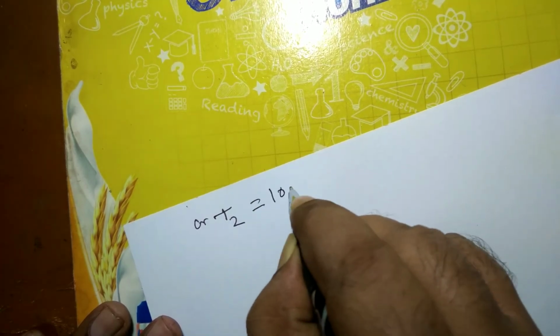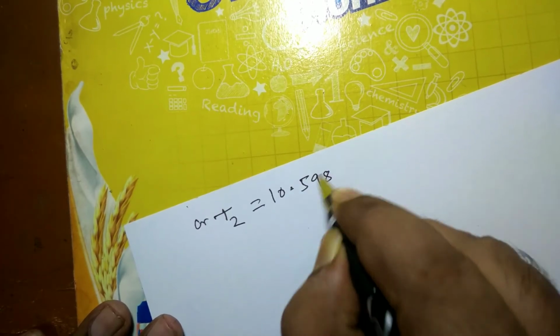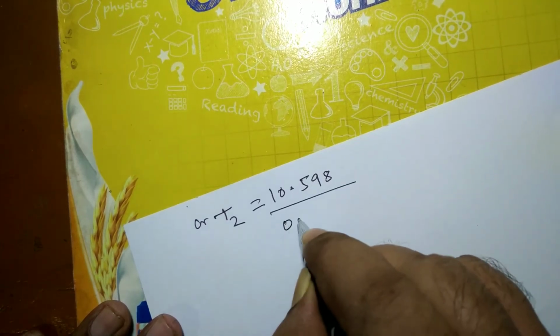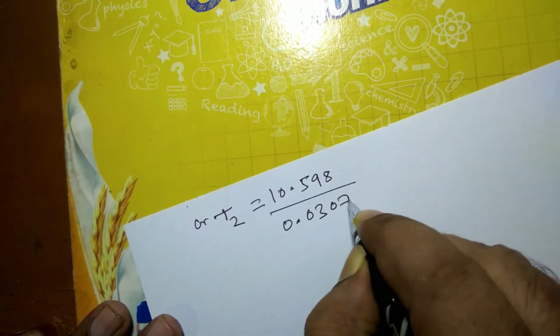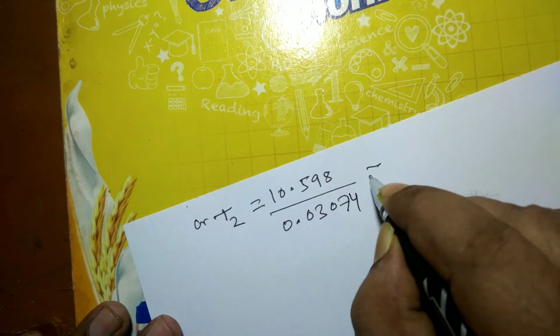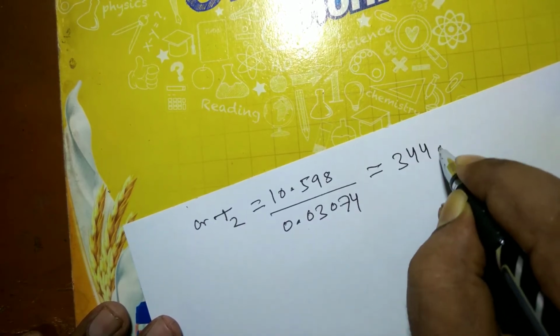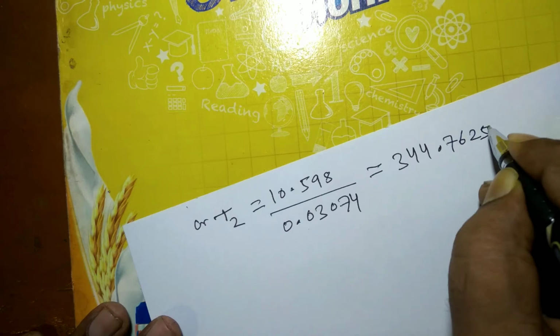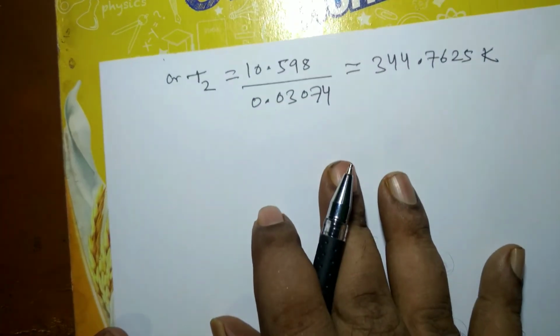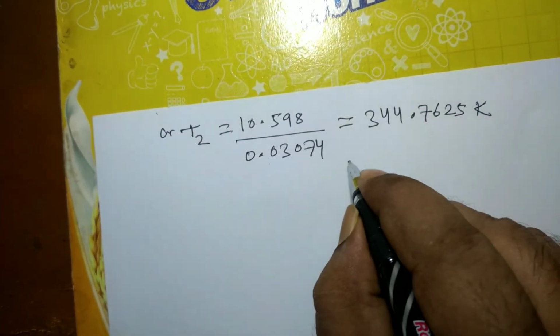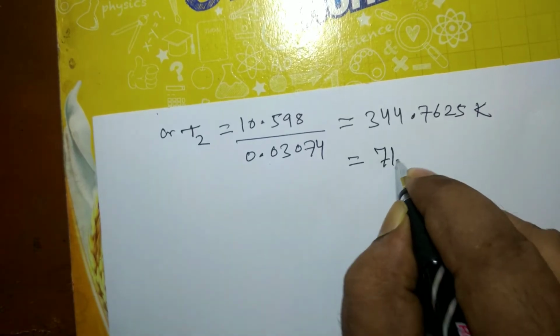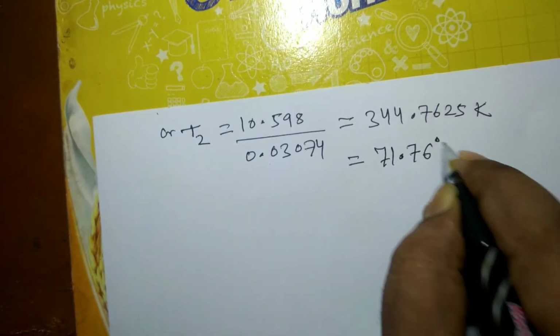So T2 is equal to 10.598 divided by 0.03074, that is equal to 344.7625 Kelvin, and in degrees Celsius this will be 71.76 degrees Celsius.